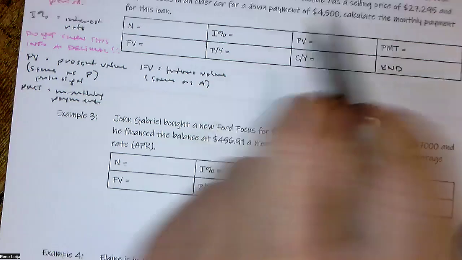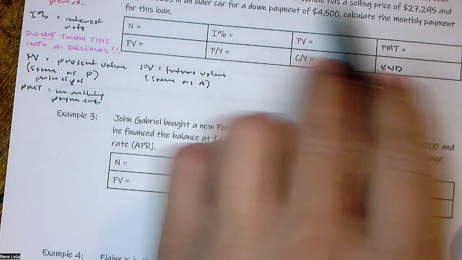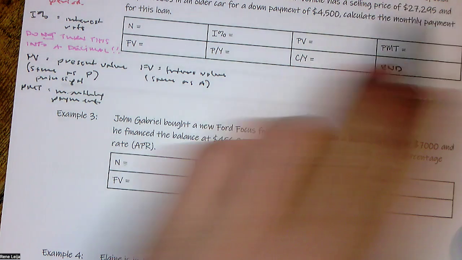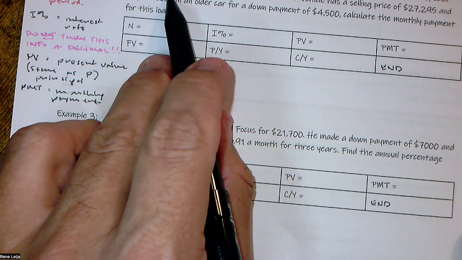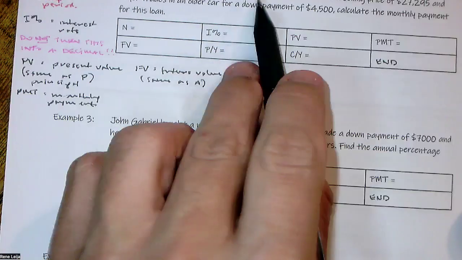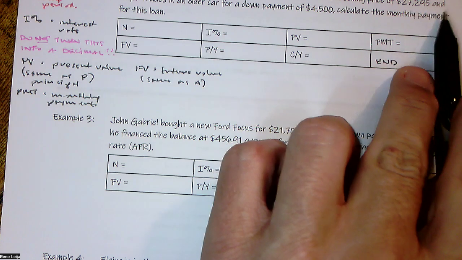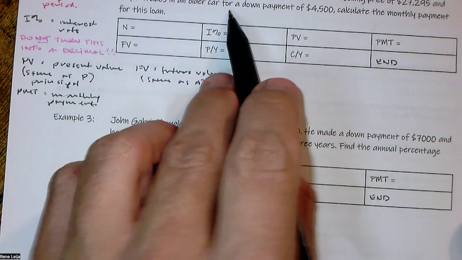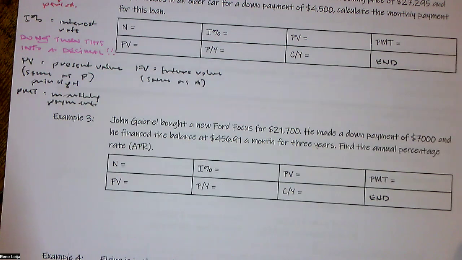Okay. So we're going to look at this problem. The Honda 2019 President's Day event offers a certified pre-owned CRV with a special APR, annual percentage rate, of 2.9% for 60 months. If one particular vehicle has a selling price of $27,295 and a buyer trades in an older car for a down payment of $4,500, calculate the monthly payment for this loan.